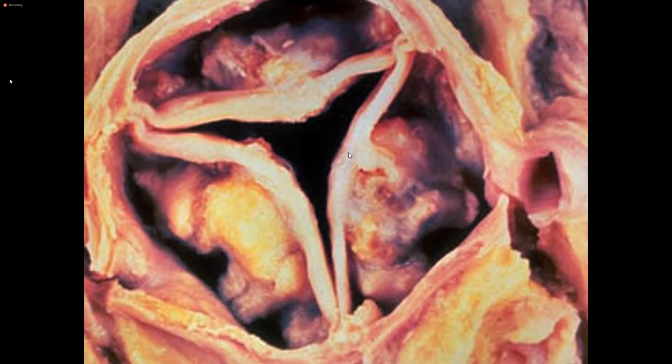So because of the deposition of the calcium, the lumen becomes very narrow, and these patients may end up having aortic stenosis. And when they have aortic stenosis, as you know, the left ventricle will be contracting against resistance, and that will lead to what we call concentric hypertrophy of the left ventricle.